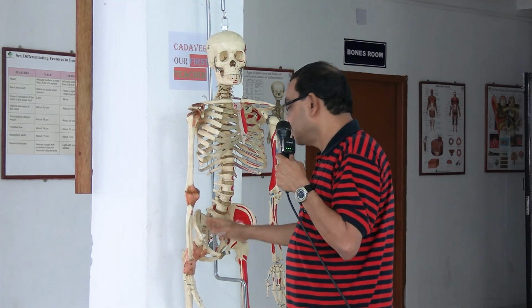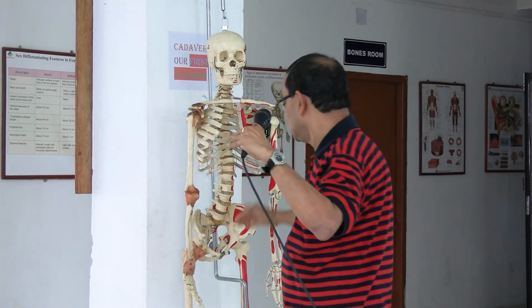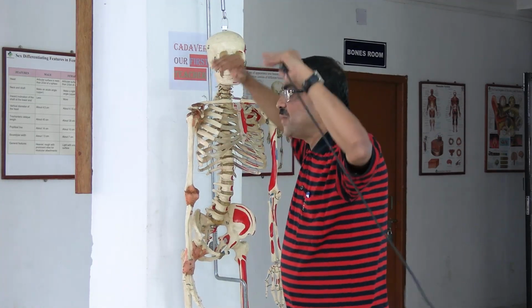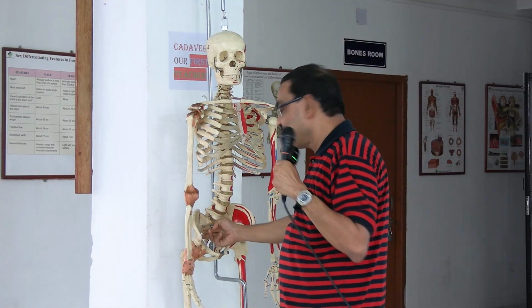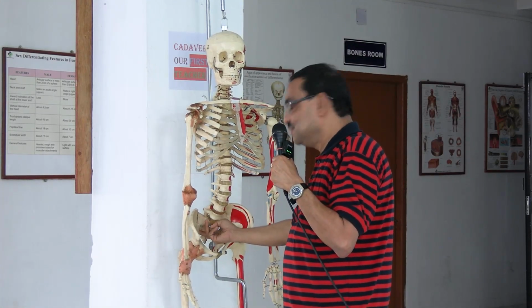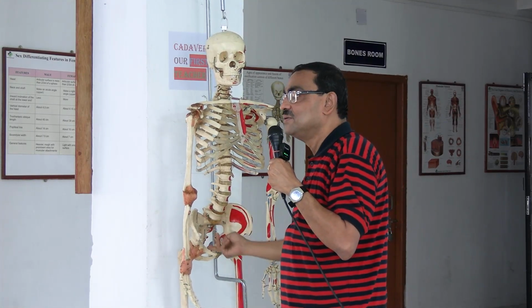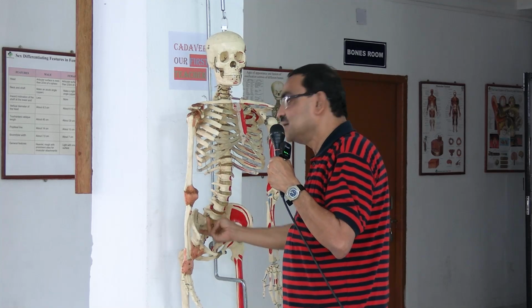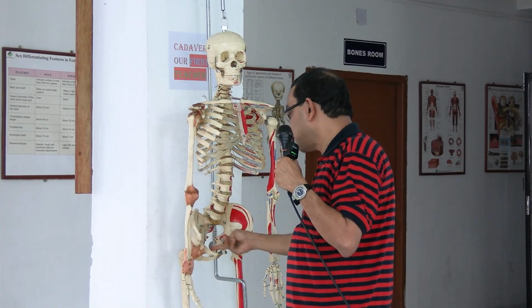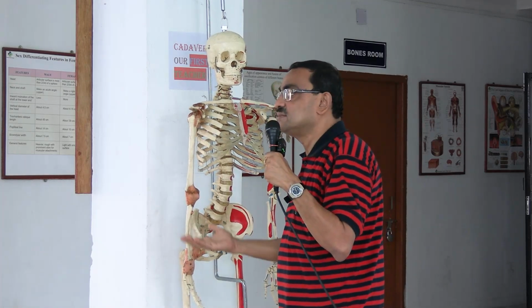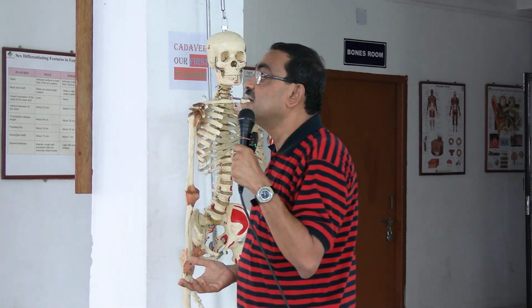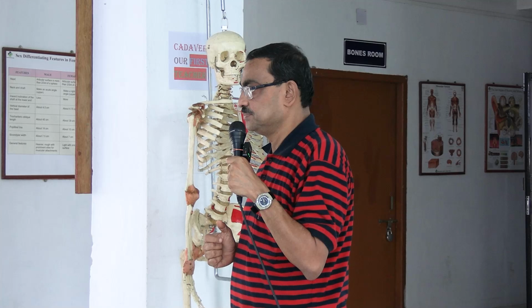Then it passes over a sloping muscle, which is called levator ani. So below this pelvic part, which is obliquely coming from the ischial spine to the urinary bladder, we will get the levator ani.